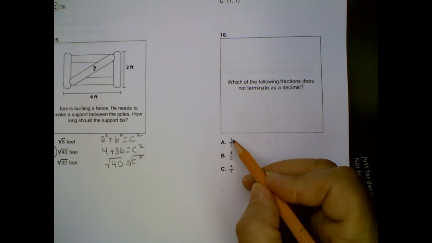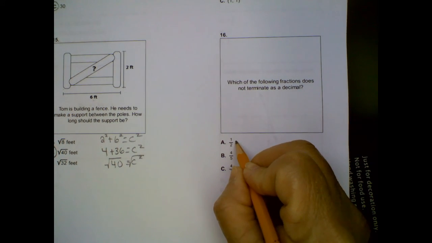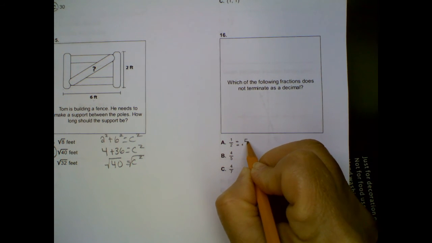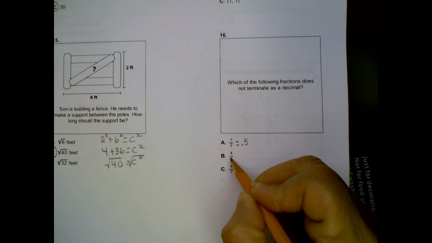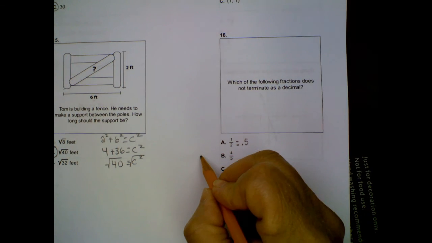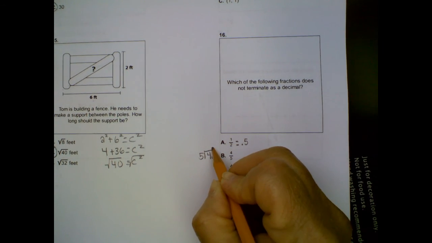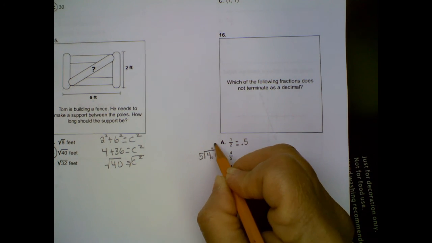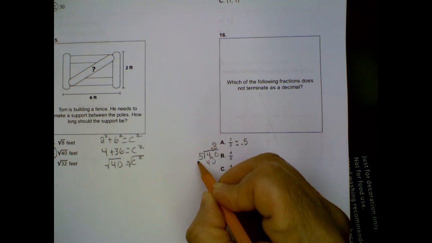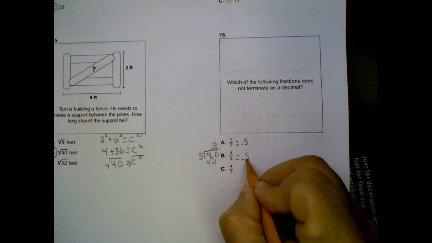For number 16, which of the following fractions does not terminate as a decimal? Okay, so I want to find the decimal. In other words, I'm going to do the division. 1 divided by 2 equals decimal 0.5. 4 divided by 5, and I could do that. 4 divided by 5, I would put my decimal. 5 will go into 40 8 times, and 8 times 5 is 40, so I have decimal 0.8.